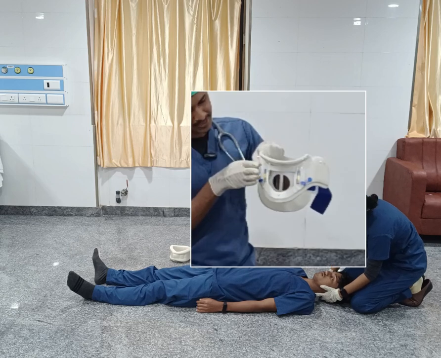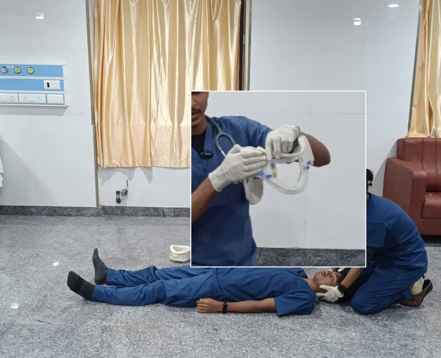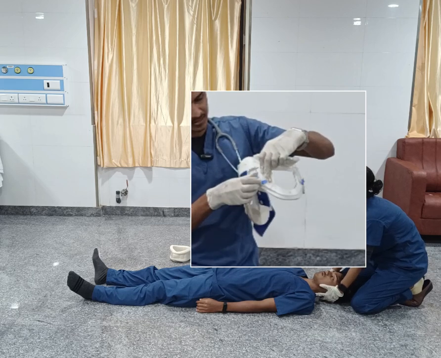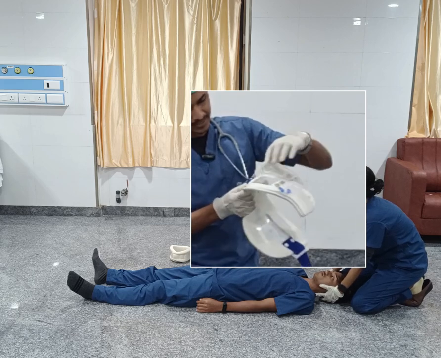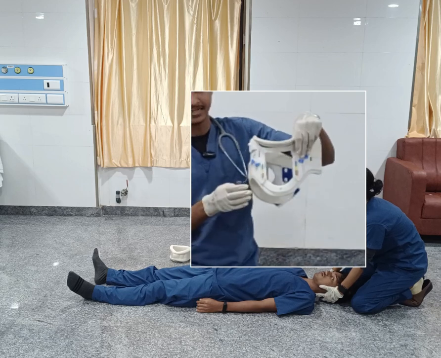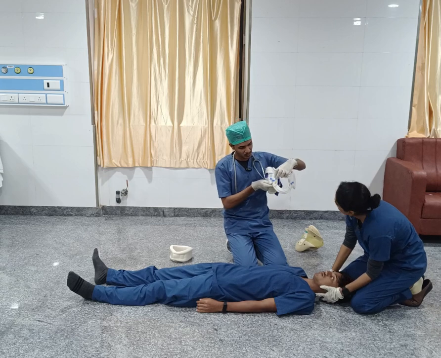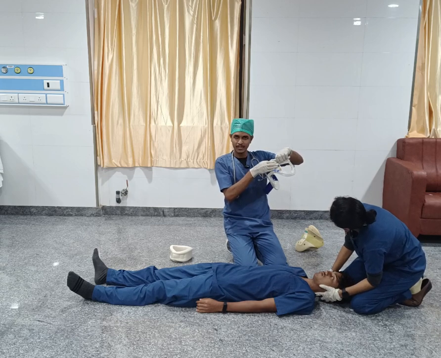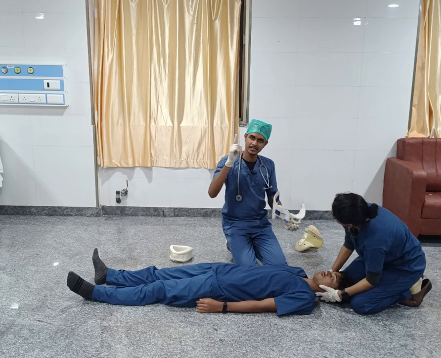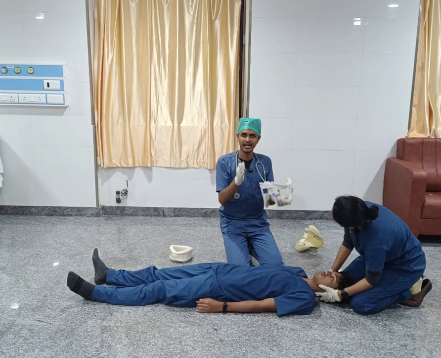So this is the width you have to measure, between this area. If it is too long, you just release this lock and extend the area. So you can extend like this. Now the size is only 4 fingers, so I am going to reduce this one. So, 4 finger width.